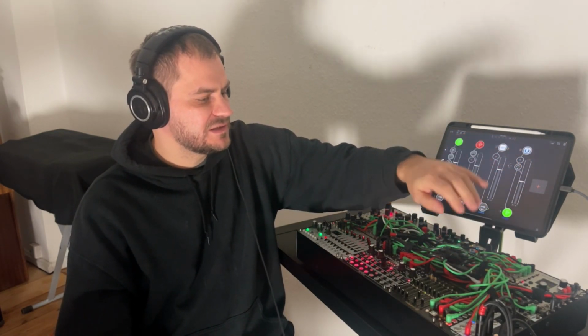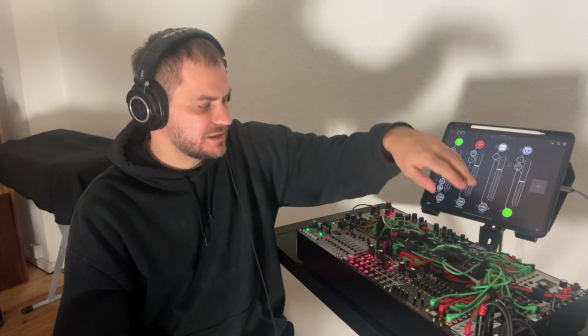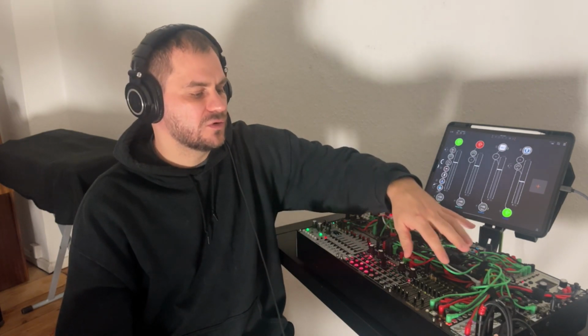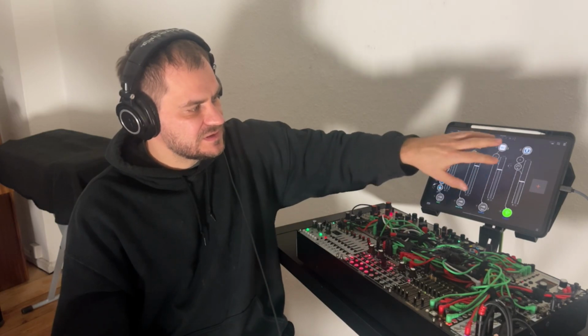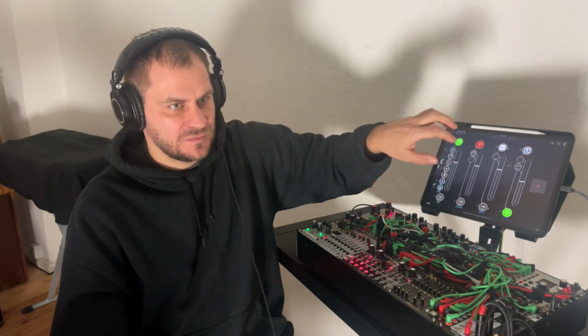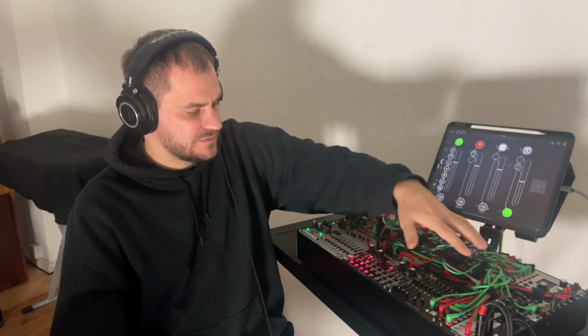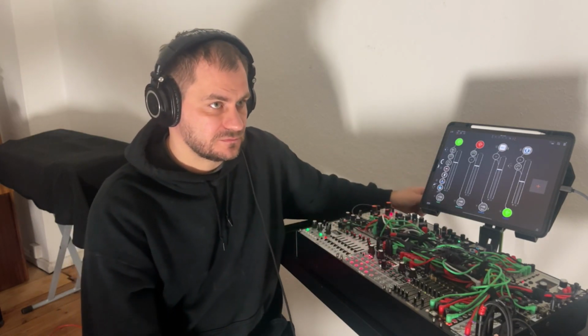I could use the outputs of the ES9, hook them up to my sequencers, and start from here. This was then running with its time signature and putting it out to the system.